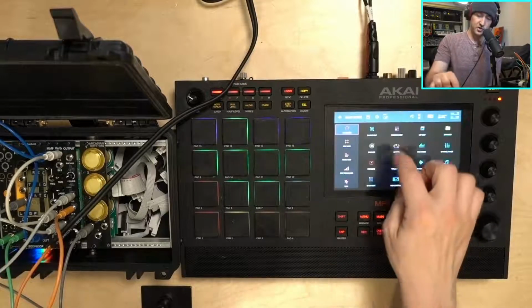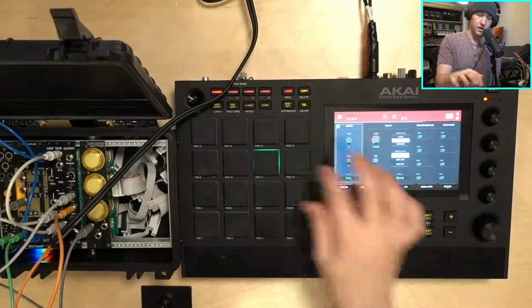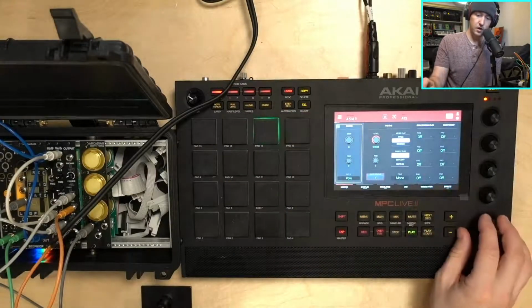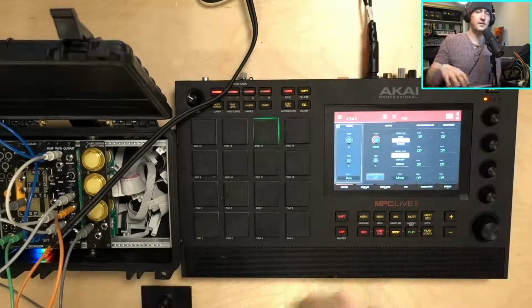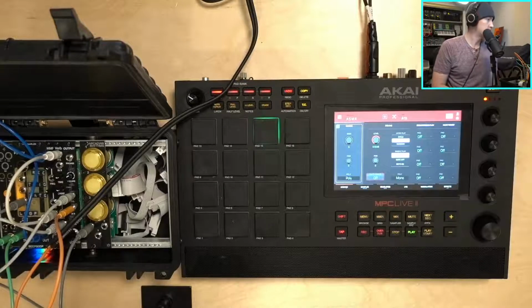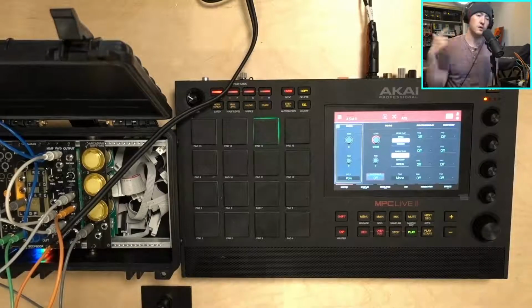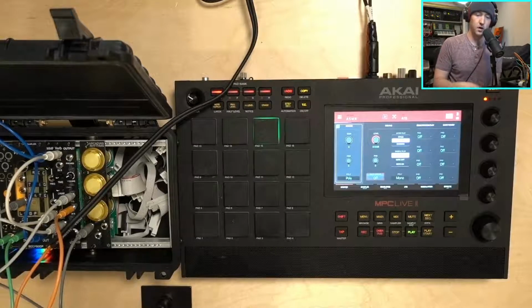Cool. Now let's go ahead and put some choke groups here real quick. I want basically these all to choke each other out. Let's try it now. So basically now it's making them all monophonic so they can't play on top of each other. Cool.